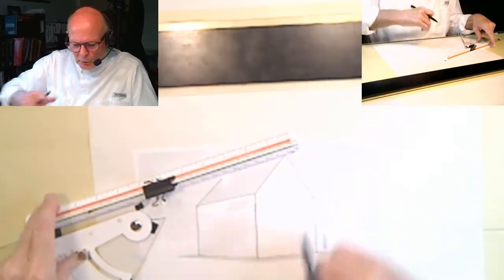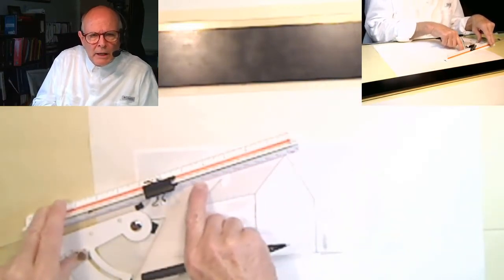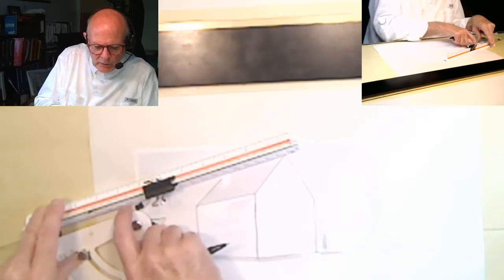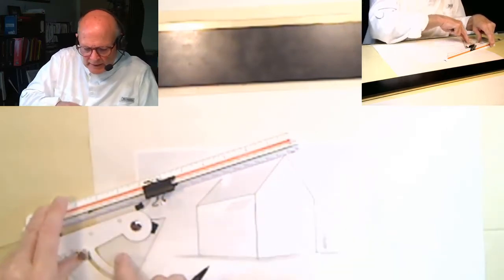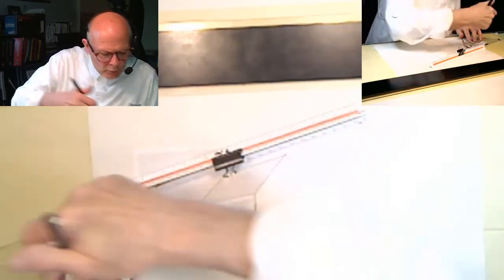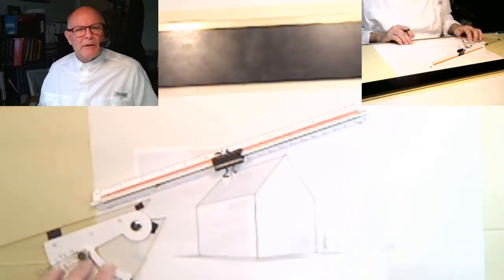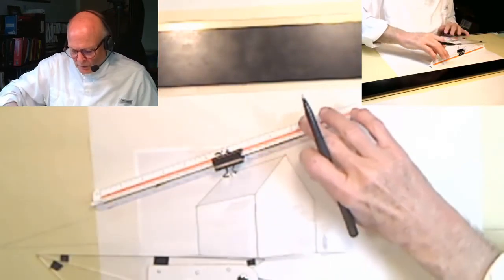Okay, so aligning the top, we're going to project along the line. We're going to extend it out, and once we get outside the line of the vellum, we're going to extend it to the horizon line, and we're going to stop it there. Okay, same thing along the bottom.